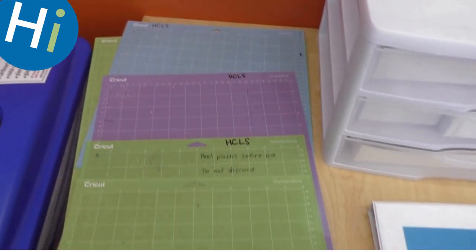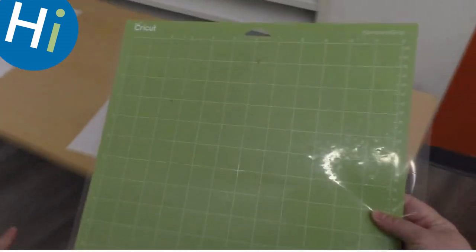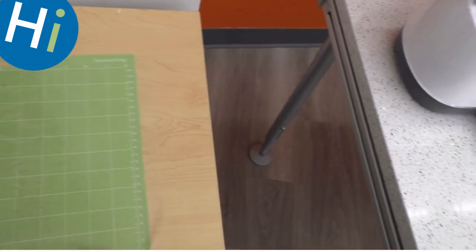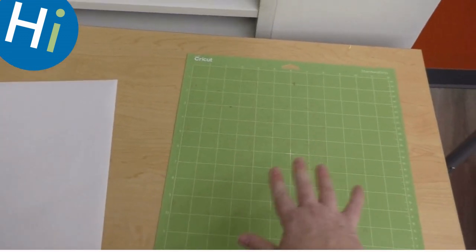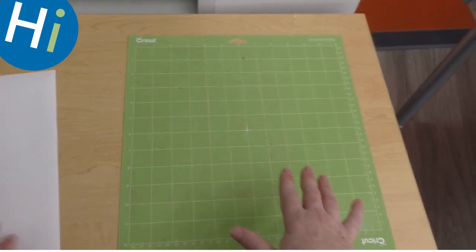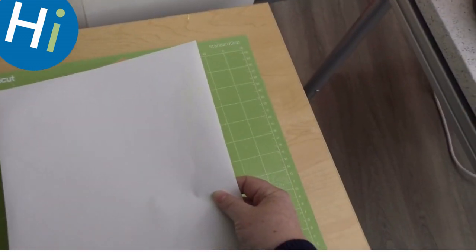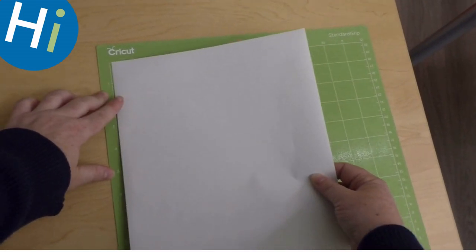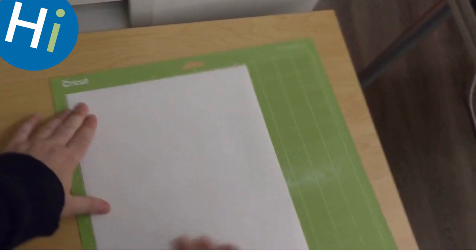Cricut recommends a green mat for sticker paper, so that's what we'll use. Peel the protective film off the mat, and then make sure not to touch any of the sticky parts with your hands. We're going to line up the paper to the grid at the top left corner and press it down to make sure it sticks.